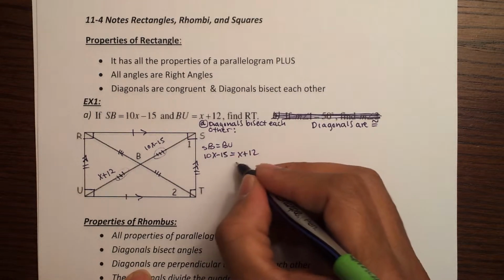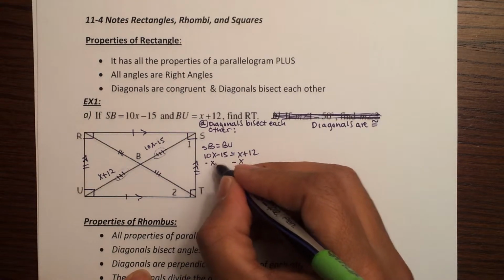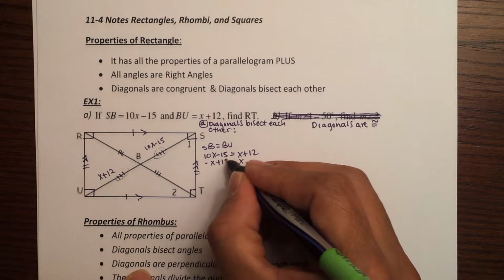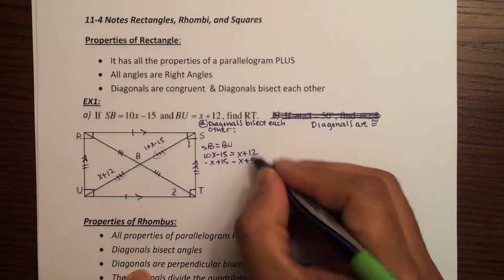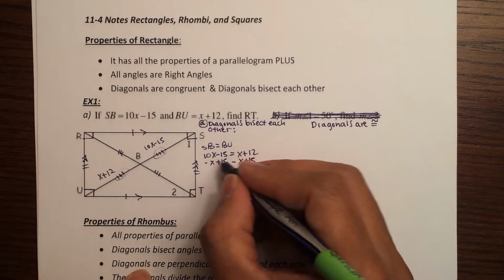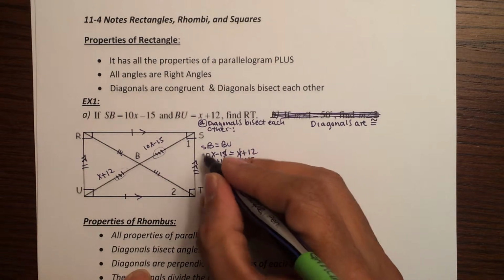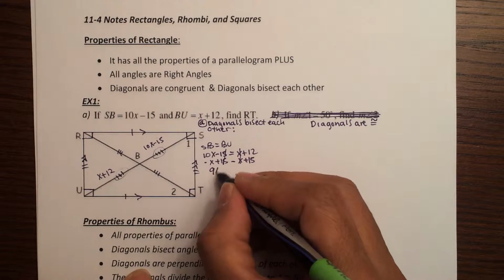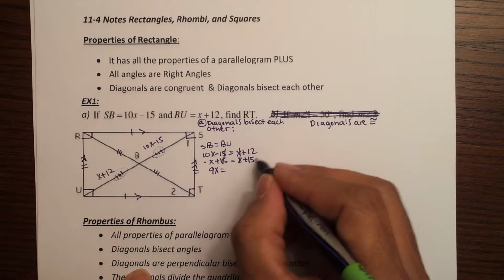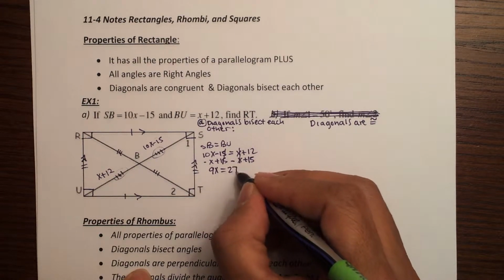And then we're solving for x. So minus x, and then plus 15, and plus 15 on the other side. So this cancels on this side, and this also cancels on that side. And 10x minus 1x, that's 9x. And 12 plus 15, that gives us 27.